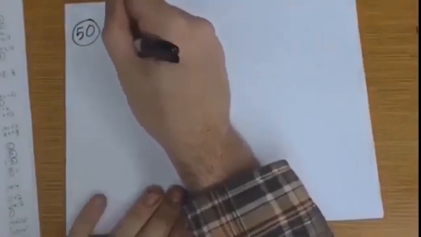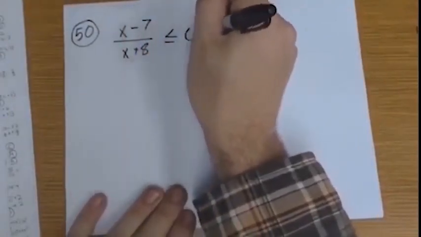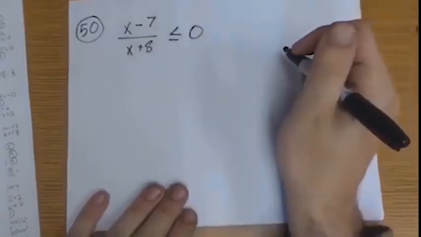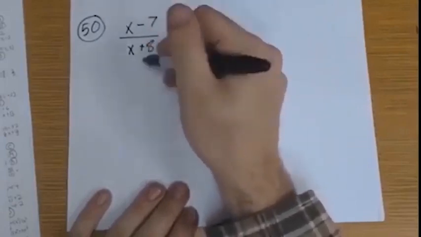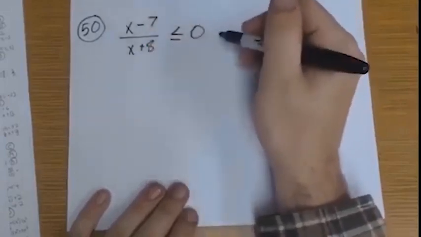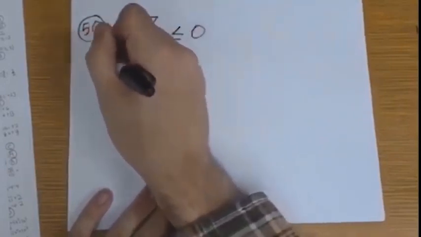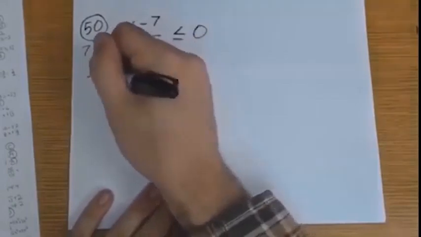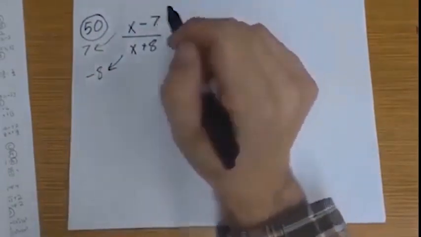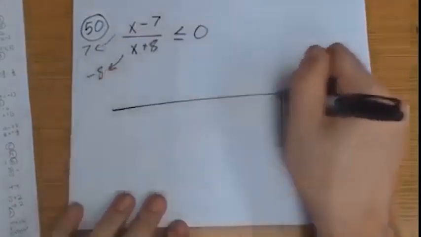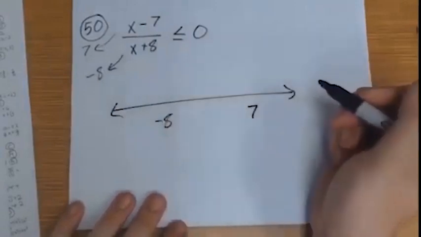We have x minus 7 over x plus 8 is less than or equal to 0. We have a fraction on one side, 0 on the other, so we're able to get some key numbers. A 7 from the top and a negative 8 from the bottom. Setting them equal to 0 gives us positive 7 and negative 8. Let's put that on a number line, negative 8, positive 7.